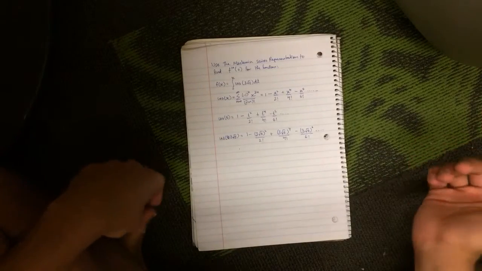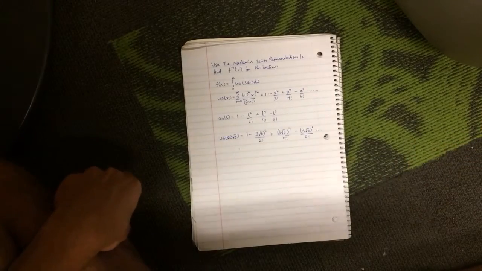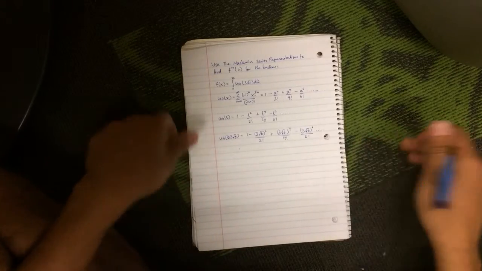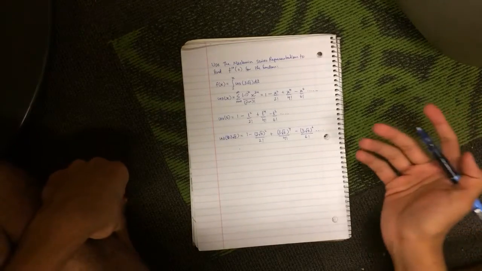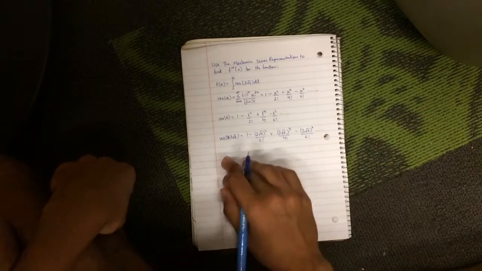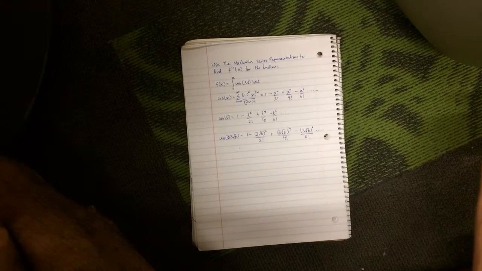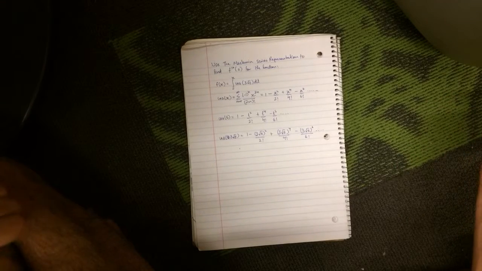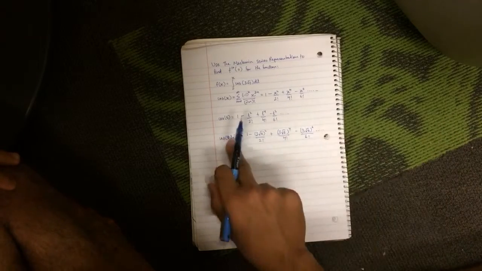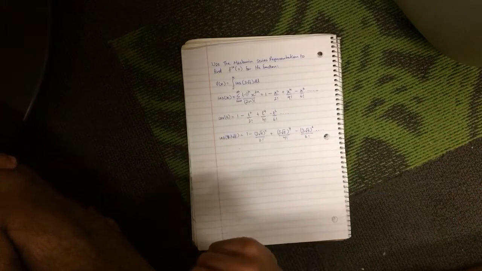So the next step in finding the solution is, now that we have this representation of the Maclaurin series where all the numbers are plugged in as t equals 3 times the square root of t, we see that we actually have to integrate this from 0 to x.